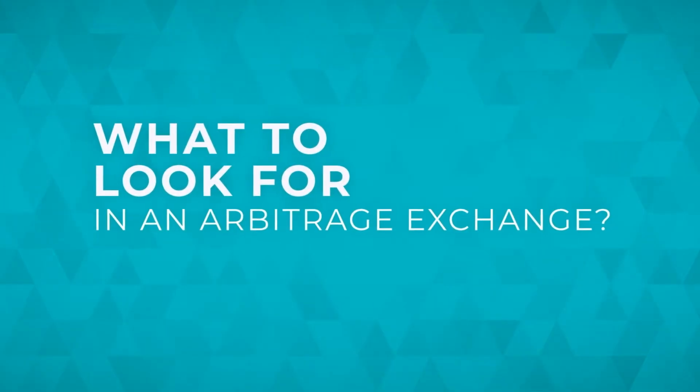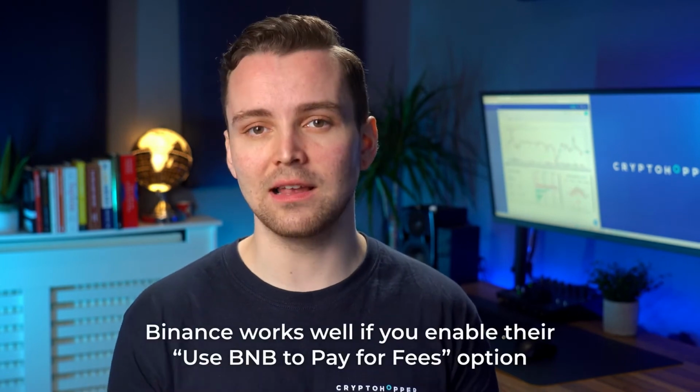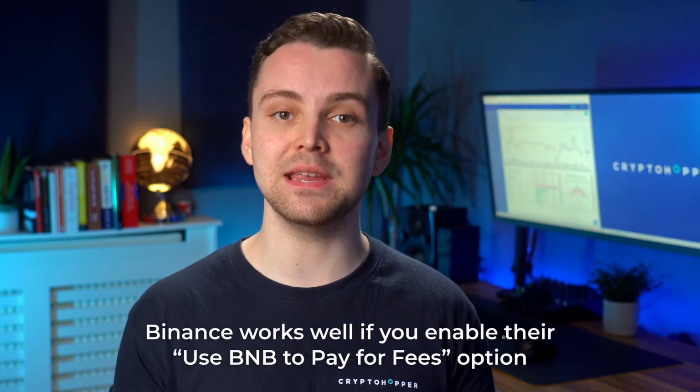What to look for in an arbitrage exchange? When setting up an arbitrage exchange, ideally you want to have an exchange with the lowest fees possible. Binance, for example, works really well if you enable their Use BNB to pay for fees option. Compare this to another exchange that has more regular fees without such a system in place, and you can see why trading on tiny profits is easier on the cheaper exchange.